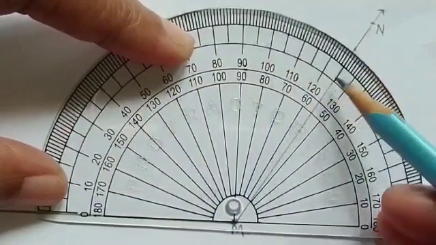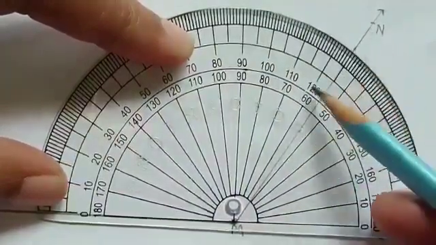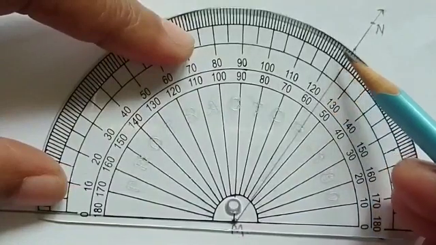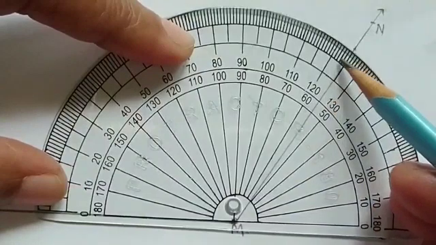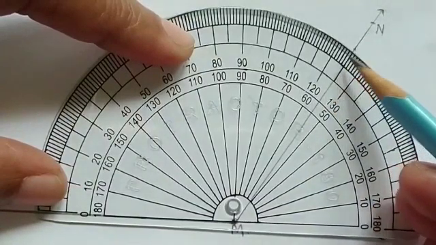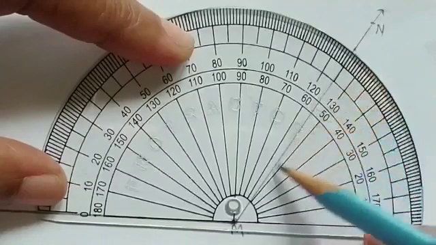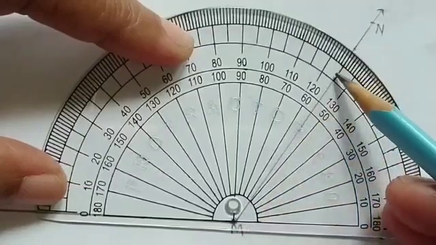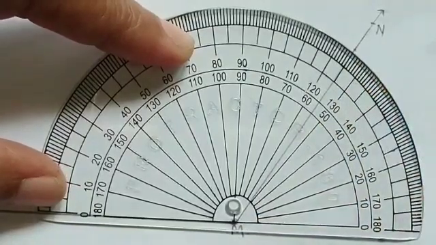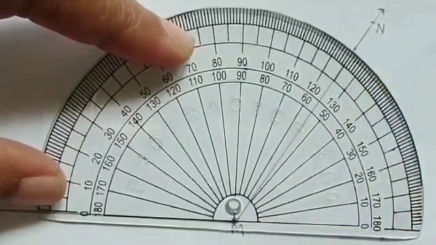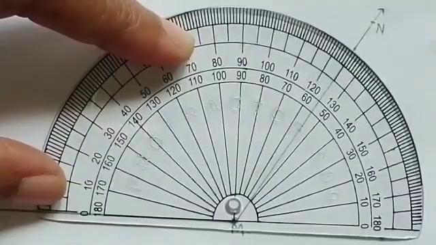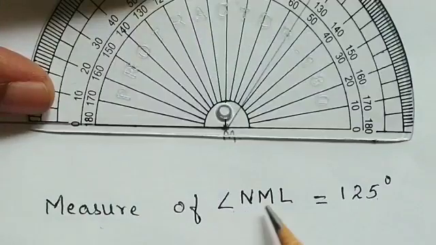Let's see which point corresponds to the arm MN. So the small line after 120 is 121. The next line is 122, 123, 124, and then this arm corresponds to 125. So what is the measure of this angle? Angle NML is 125 degree. So you'll write: measure of angle NML is 125 degree.